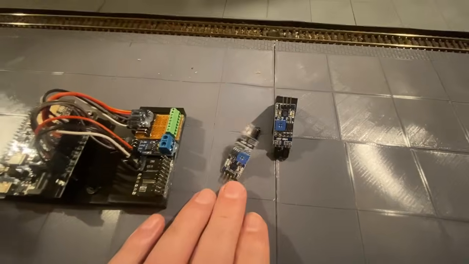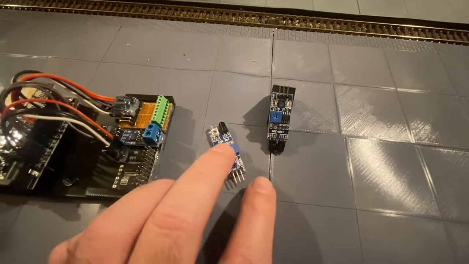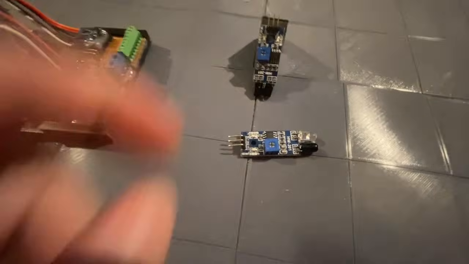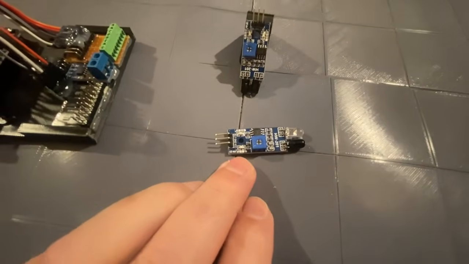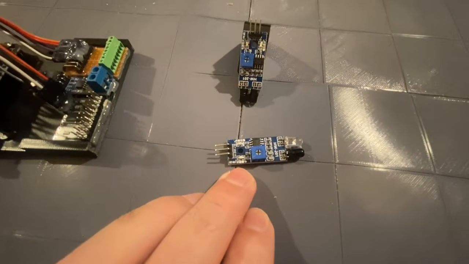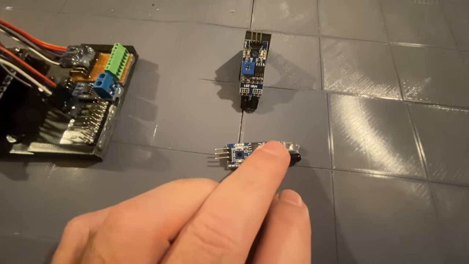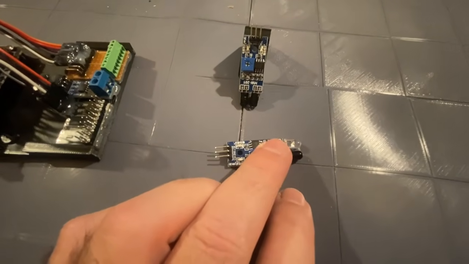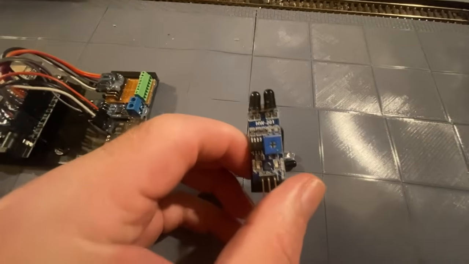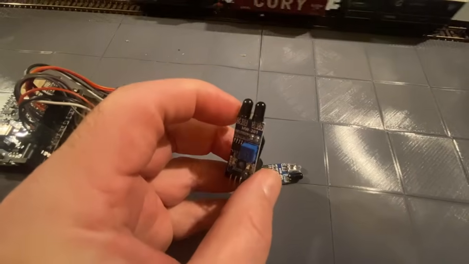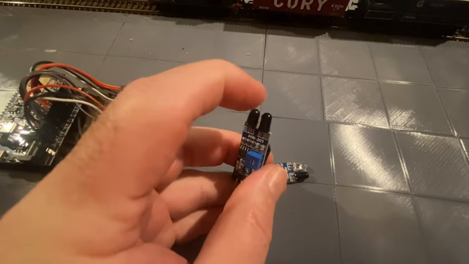And then here you can see the modules I use for the spot detectors. So this one here is how you get it when you buy it. These will work on 3.3 volts, but what you'll see here, this clear LED will get light bleed from the side if you're not careful. So what I tend to do is I paint the clear LED around the sides black, but I make sure I keep the top of it clear.